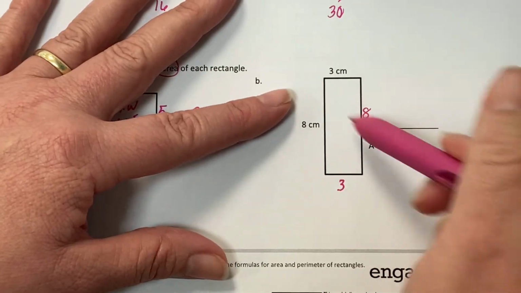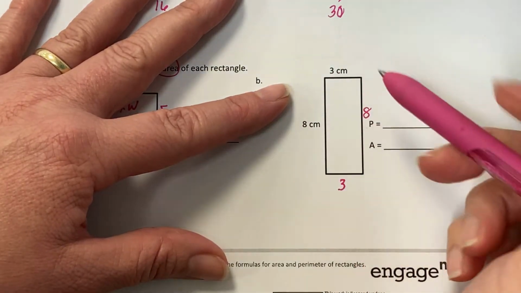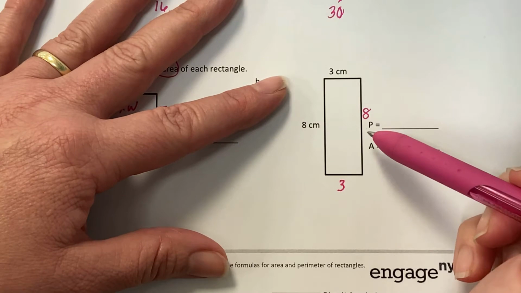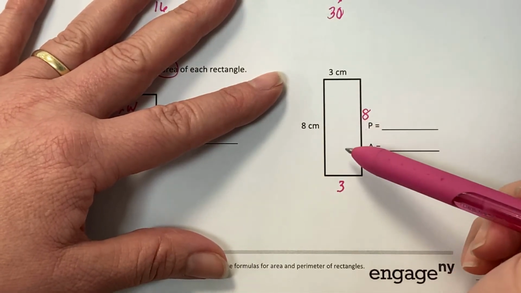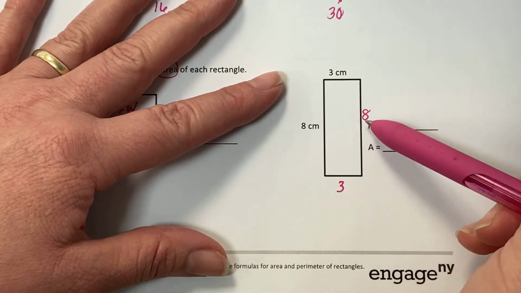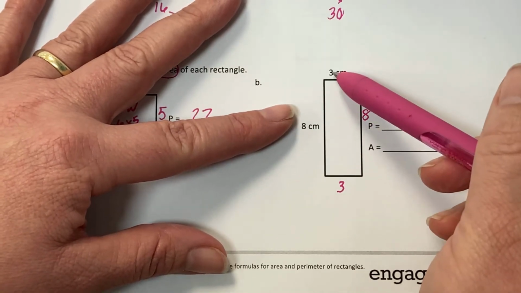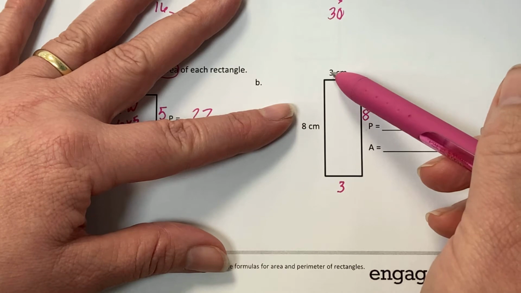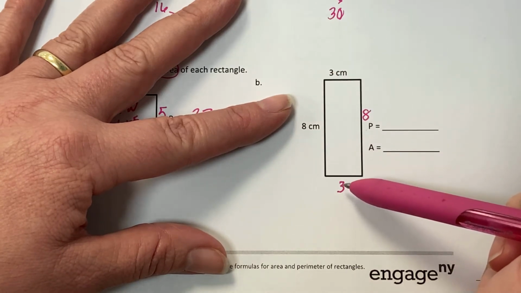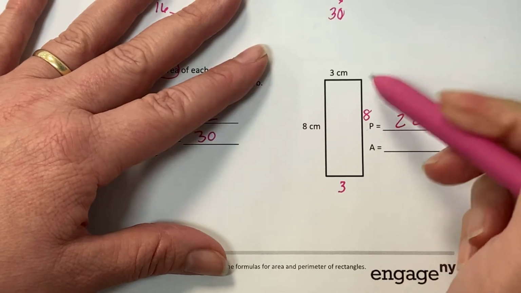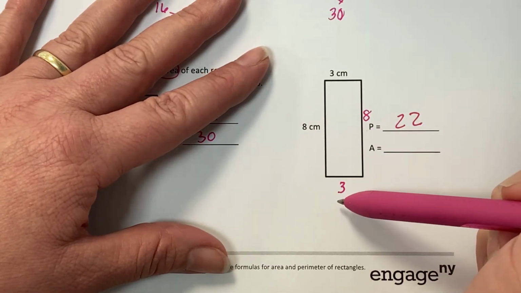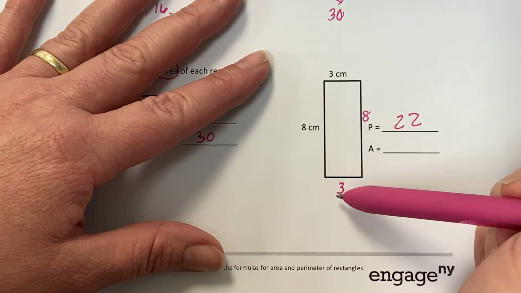So that means I have to add these all together to get my perimeter. Well, let's think about this for a second. Is there really an easy way to do it? Not really. I can go 8 plus 8 is 16, and then 16 plus 3 is 19. And then I could add my 3 more, which would be 22 for my perimeter. Or I could go 6. There's really not an easy way to do it.